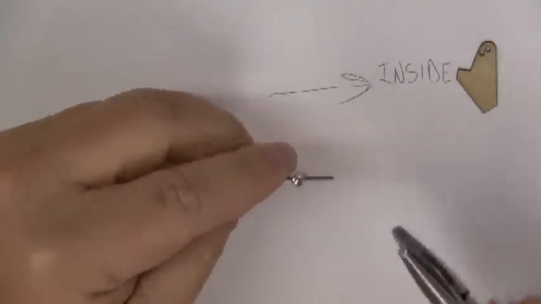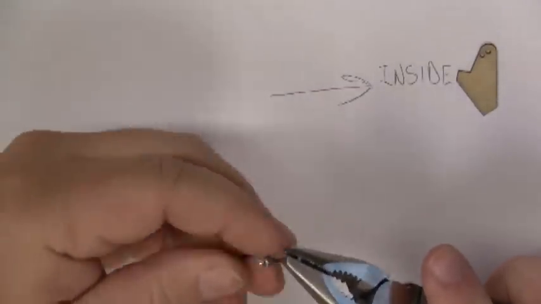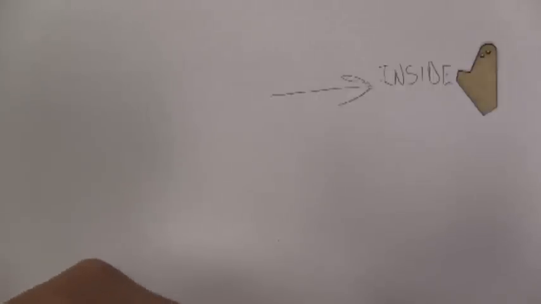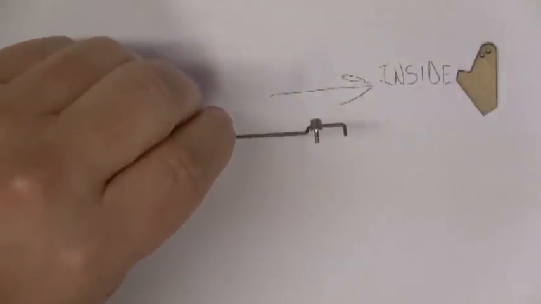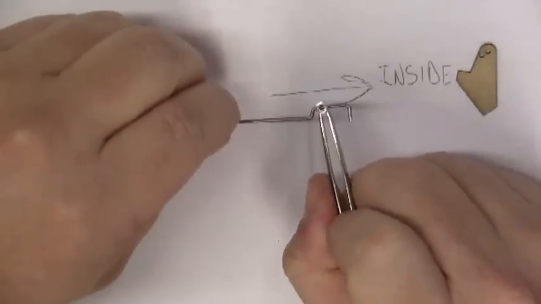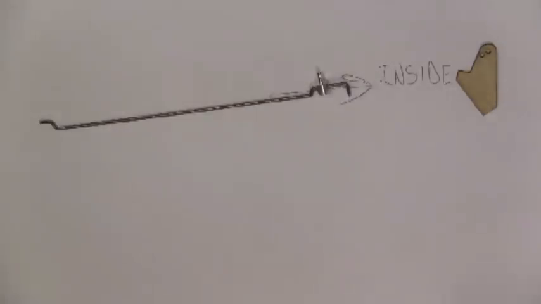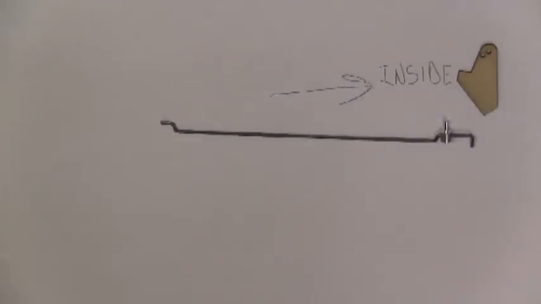Then you find the other mark you made, and you take your regular pliers and you just do a 90-degree bend, so that now this connector can slide back and forth, and that will take care of whatever mismatch is involved in the rod. And on the door end, we've just got a little Z-bend there.